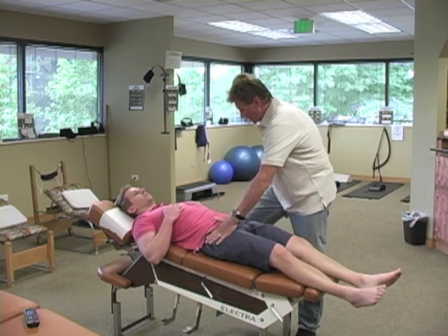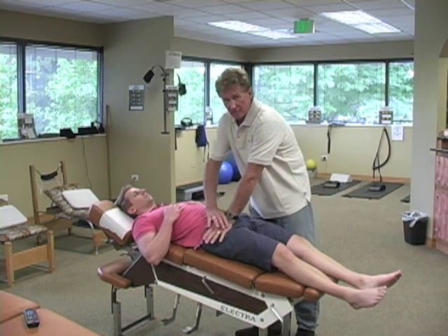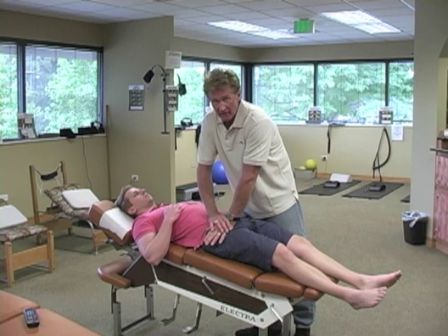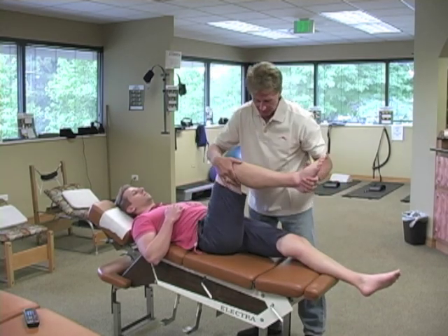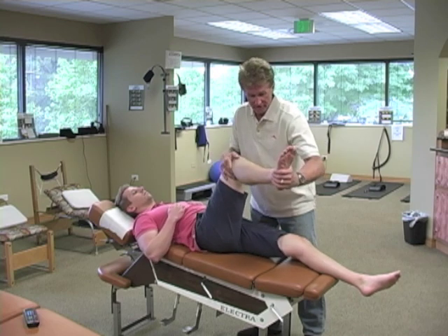Number one, I'm going to just adjust his hip joint. Now, not the pelvis, the hip joint. Straight down using a drop. Now, let's see if that's changed anything. Okay, he's got a lot more rotation already.